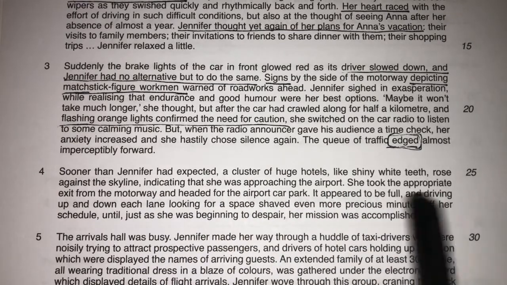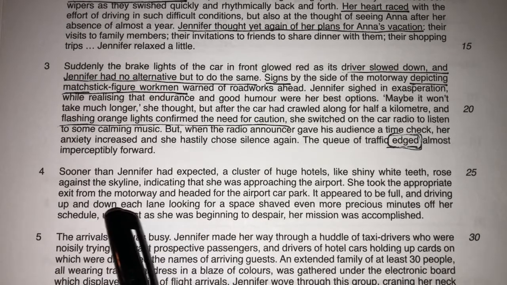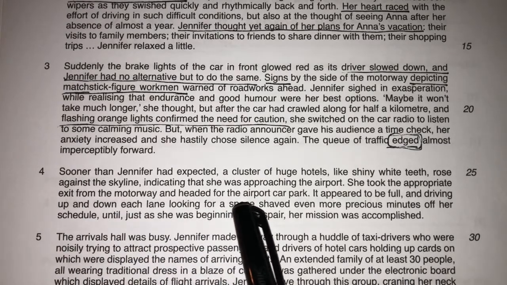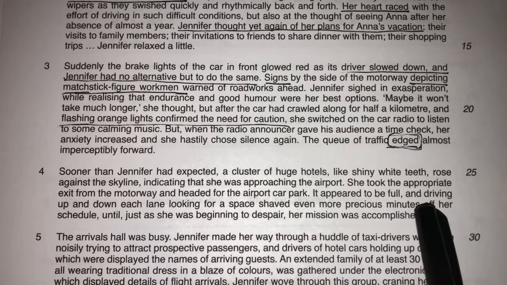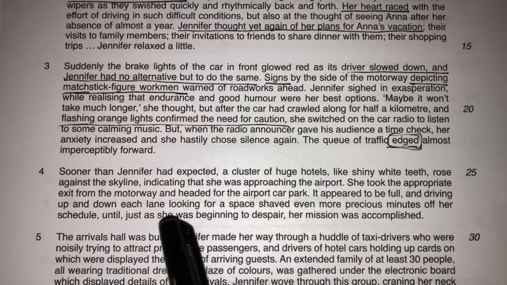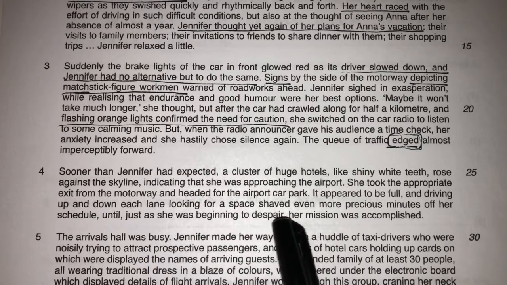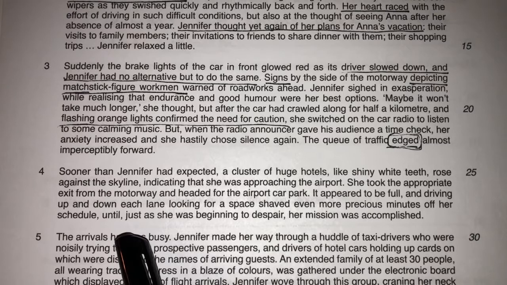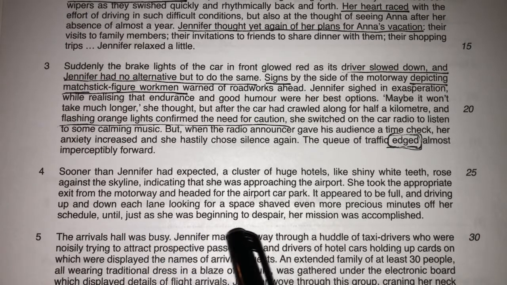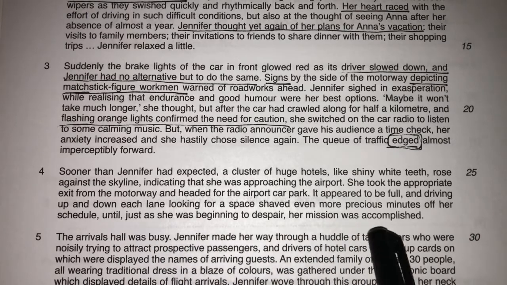She took the appropriate exit from the motorway and headed to the airport car park. It appeared to be full, and driving up and down each lane, looking for a space, shaved even more precious minutes off her schedule until, just as she was beginning to despair, her mission was accomplished.